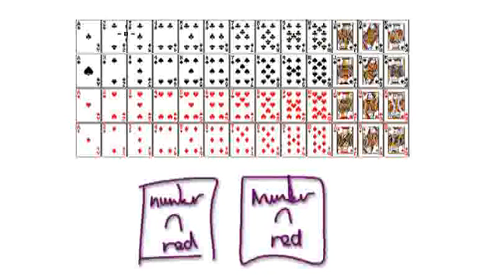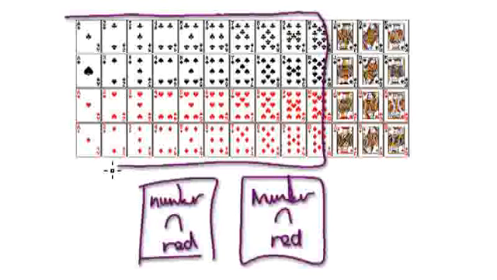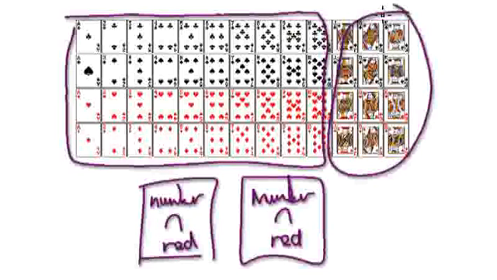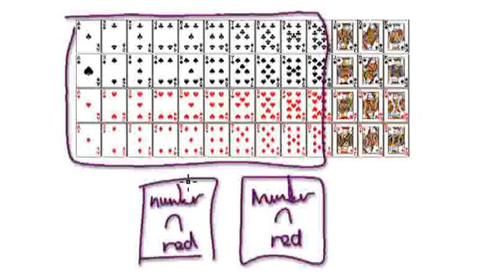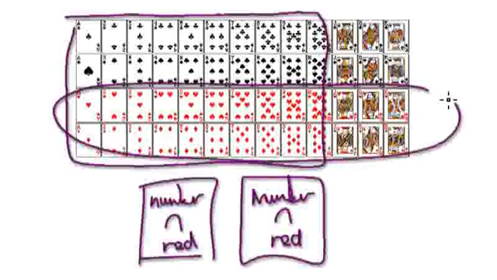Okay, so for example, we are going to define number cards as all these here. They're all number cards. These are picture cards. But anyway, what is the probability of us picking out two cards that are number and red? Red cards are all these here. So basically we are going to pick out two cards at random. Let's say this one here, and then this one here. So what is the probability of that happening?